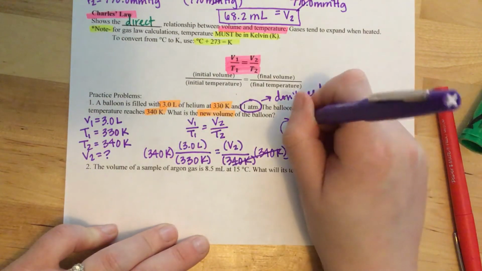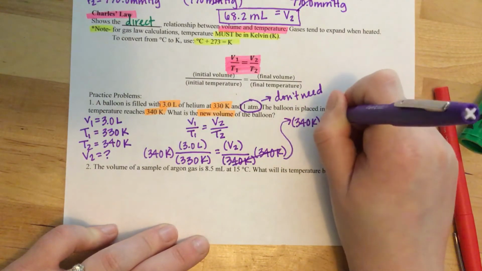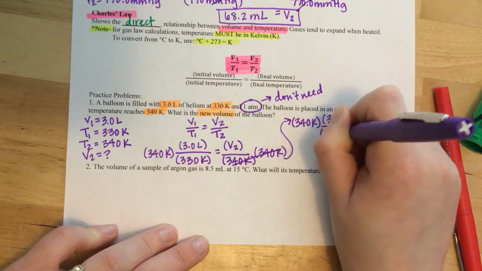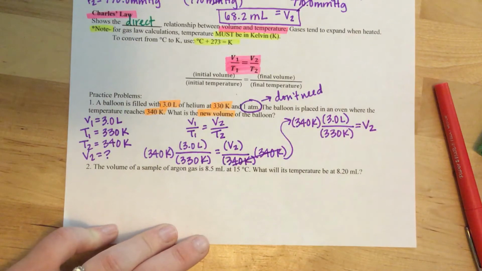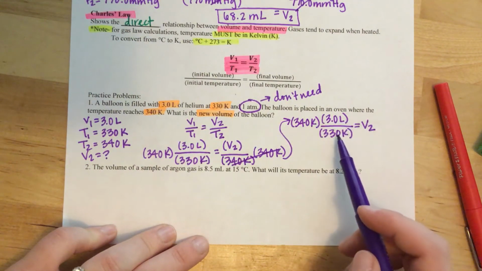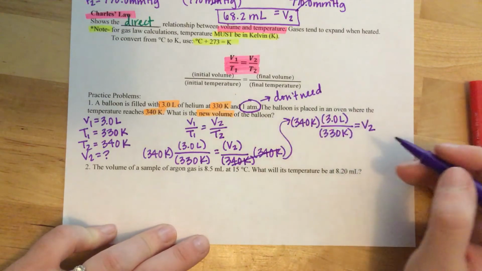So your new equation then is 340 Kelvin times 3 liters divided by 330 Kelvin is going to be equal to your V2. So all we have to do now is do 340 times 3 divided by 330, which should get you about 3.1 liters.